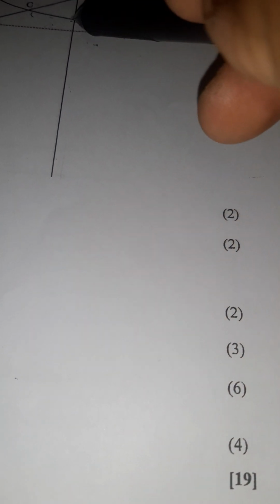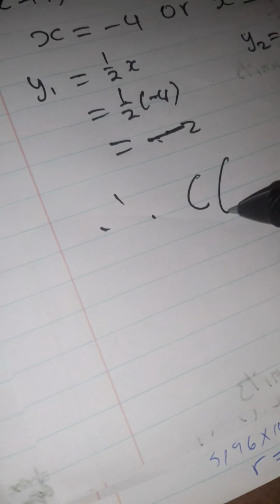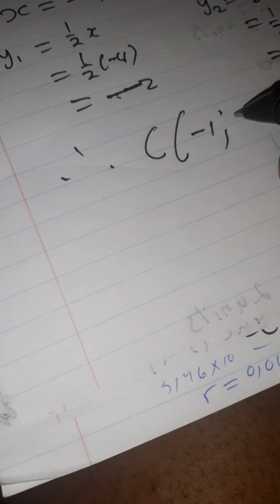Therefore my coordinates for C, let's check C. Where is C? This is C. It is on the negative side. It has a negative y value and a negative x value. So my coordinates for C will be negative 1 and negative half.